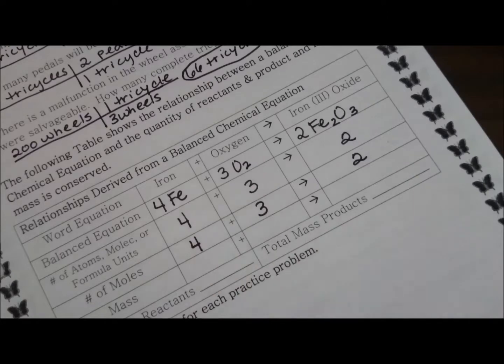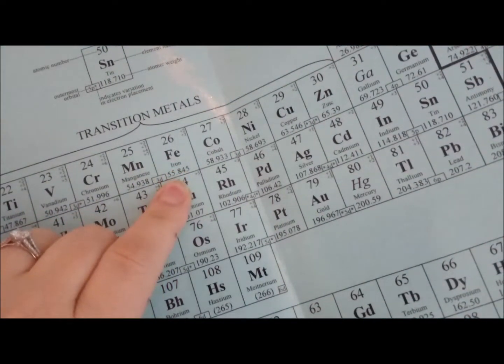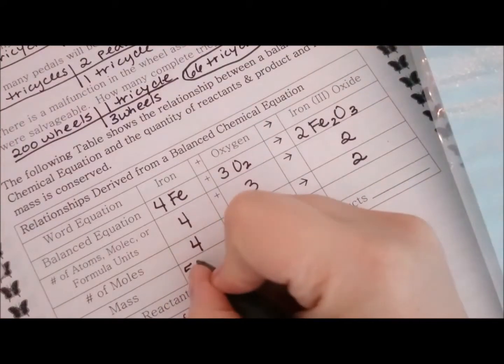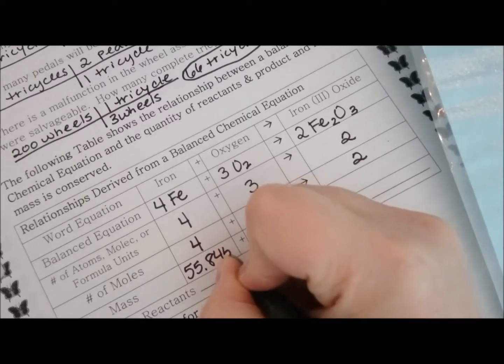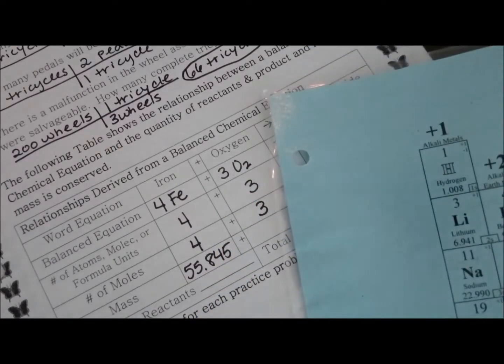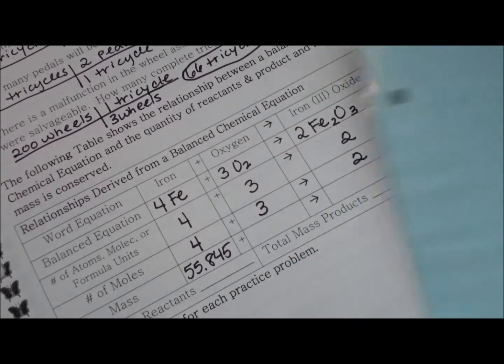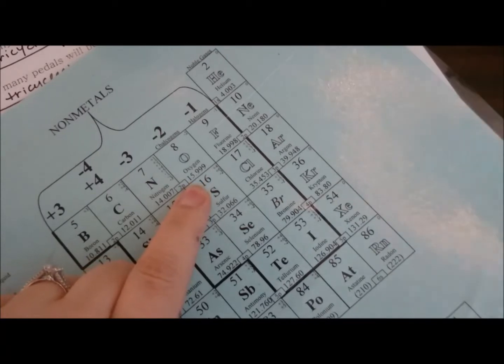Mass. Well, for mass, I'll have to look that up. I don't have that in my head. So the mass of iron is 55.845. Oxygen is, let's see, 15.99.